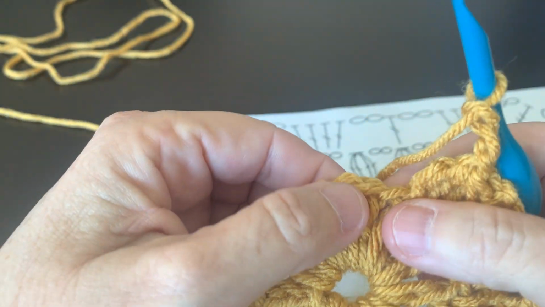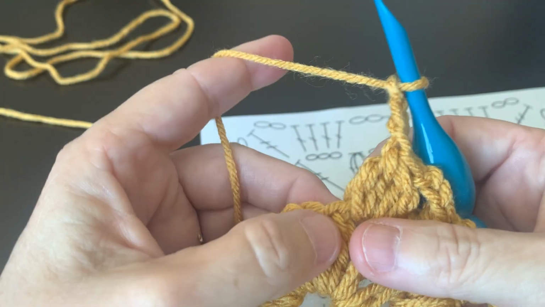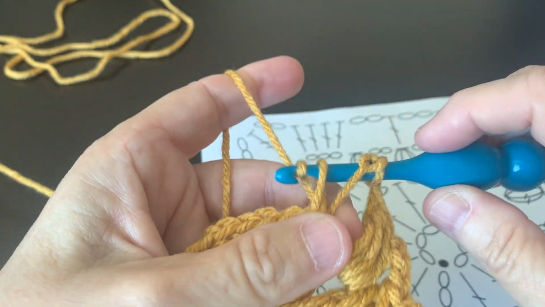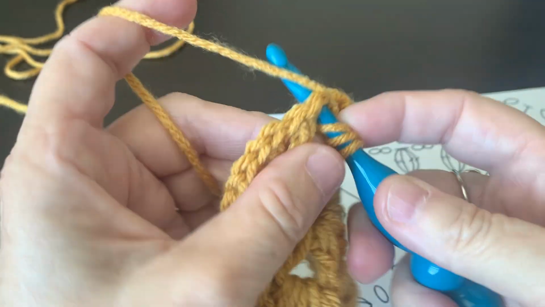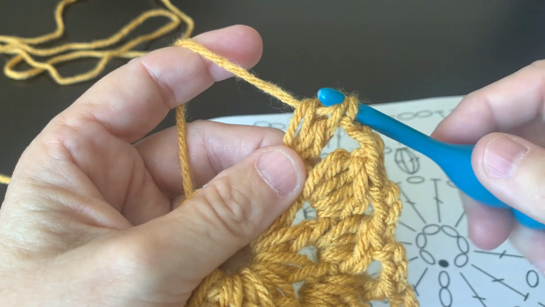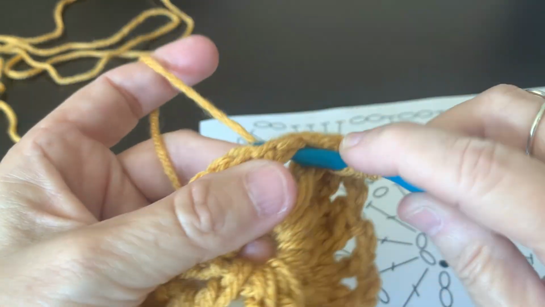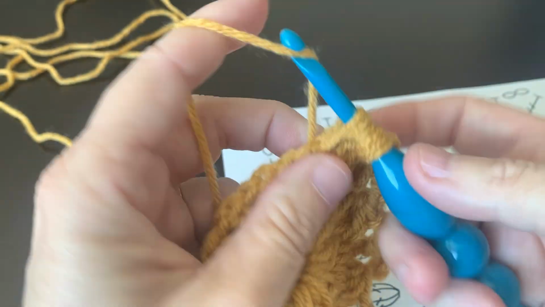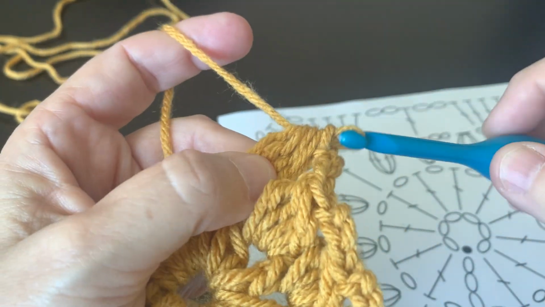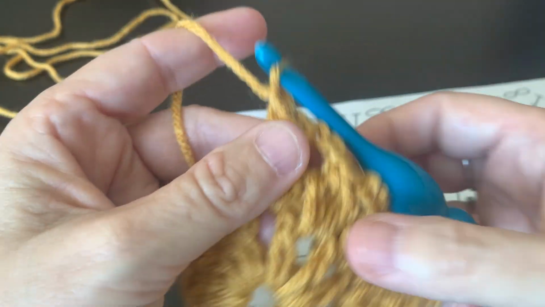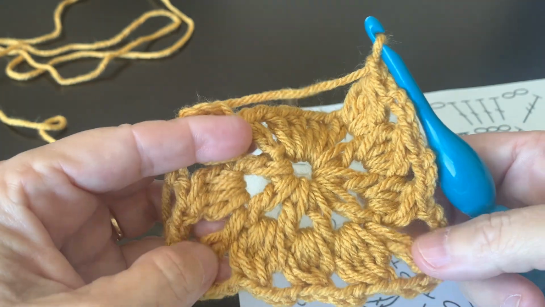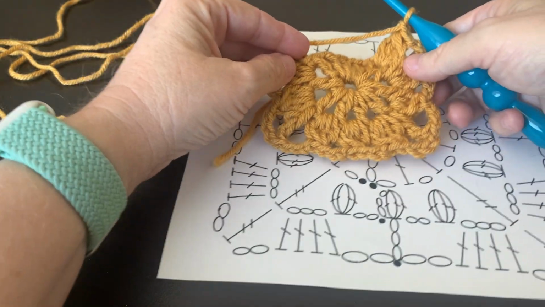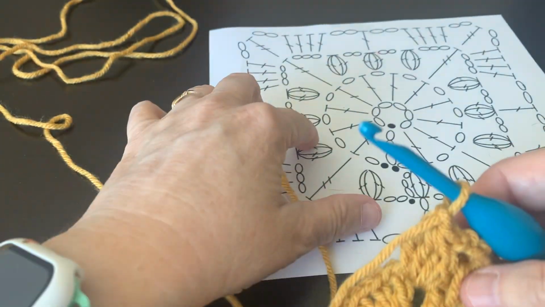And into the next chain 1 space, we're going to do another cluster. First half of the first one. First half of the second one. First half of the third one. Okay. And now the fourth one. Yarn over and pull through all of those loops and chain 1. We're just following instructions as the pattern, and you can see it forming already. And this is what it's supposed to look like. Okay, so let's keep going.